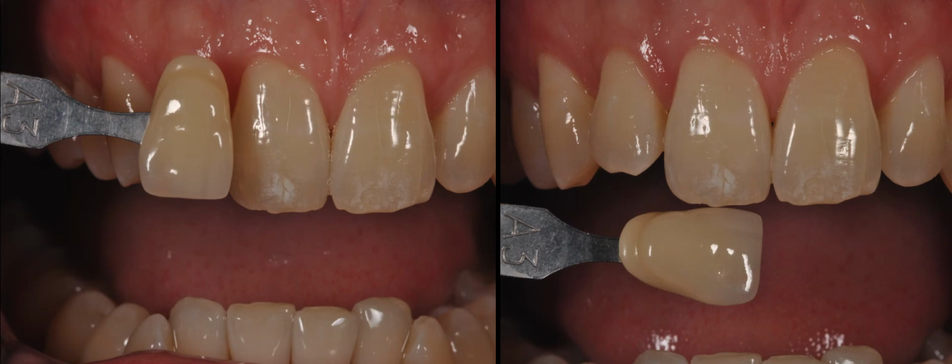Another common mistake, dentists do this all the time, they place a tab side to side with the matching tooth. Look at the shadow created by the tab. This gives the natural tooth a darker appearance and a false negative. Compare this position of the tab with the horizontal position. Same shade tab, different position, different result.